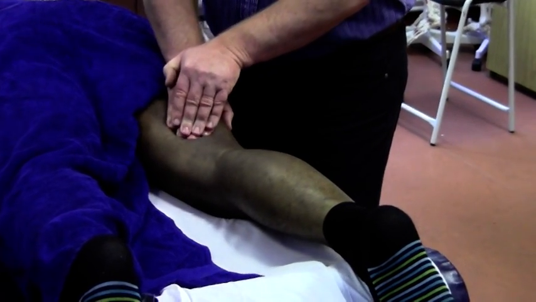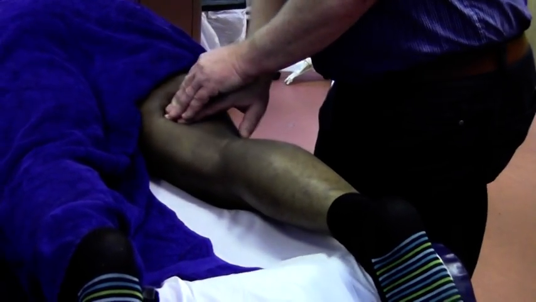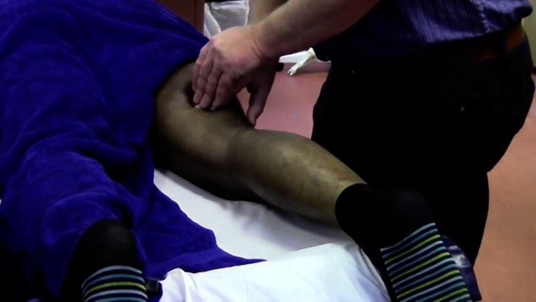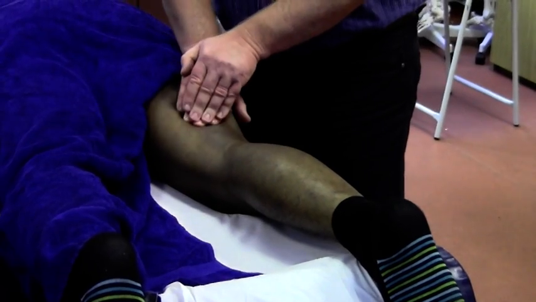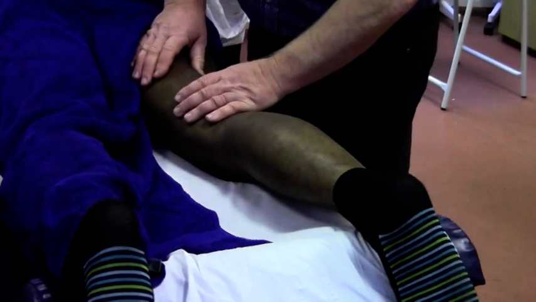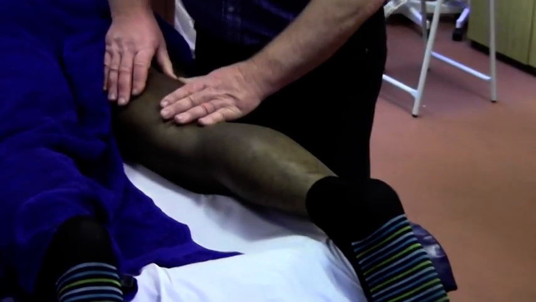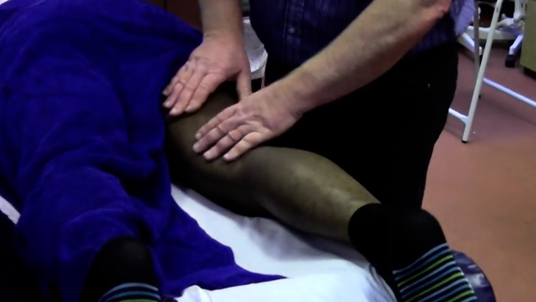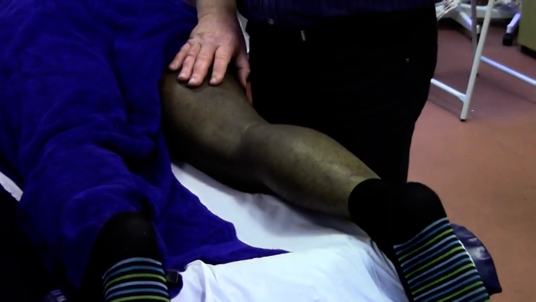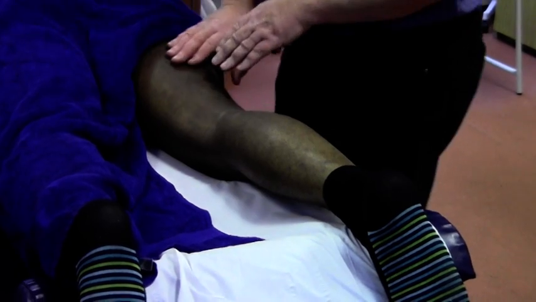Draw towards the middle, push out. And keep working so you get a nice glow in the tissue. Should be really warm, make it much more pliable. Near side, use the thumbs, push in like so. And just keep working that tissue until you feel it becoming softer and more workable.